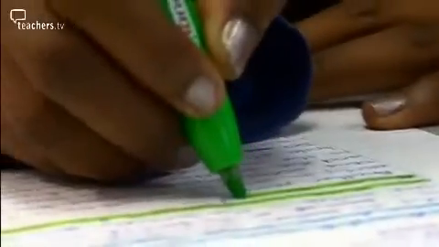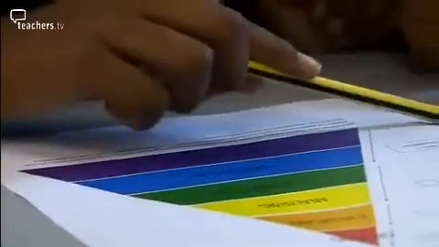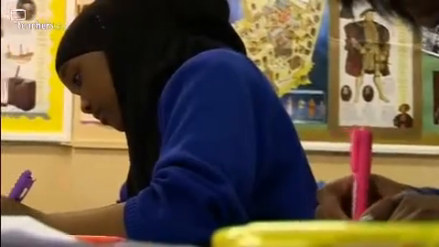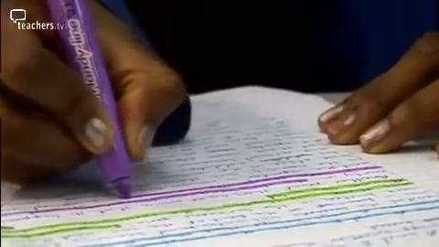So specifically, between an A and an A star, are they effectively using their own knowledge to help develop their understanding? Between a C and a D, are they using inferences in their answers, or are they still just describing and quoting the source? We give them ownership of their own learning. They know, by looking at their answers, by colour coding afterwards, what they need to be doing to improve.